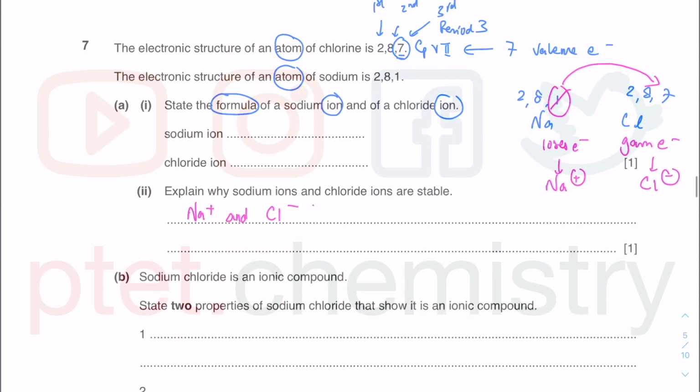Now they would have a fully filled valence shell. Valence or outermost, you can choose either one, but you should stick with just one that you are happy with. So now they have, not electrons, but shell. We are talking about a fully filled outer shell. That's the objective of forming the particular ion with a particular charge, because you want to form ions that are stable because they have a fully filled valence or outermost shell.